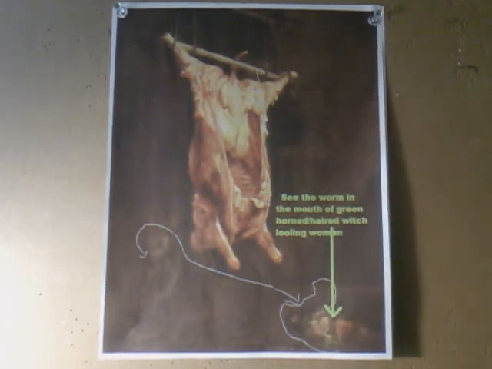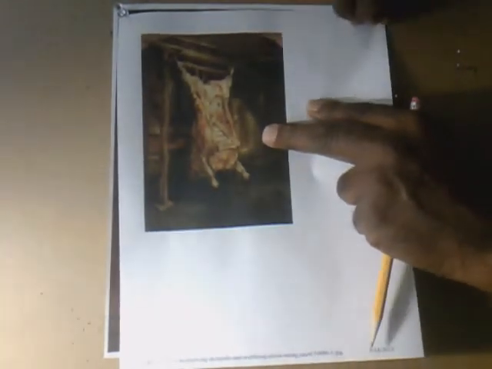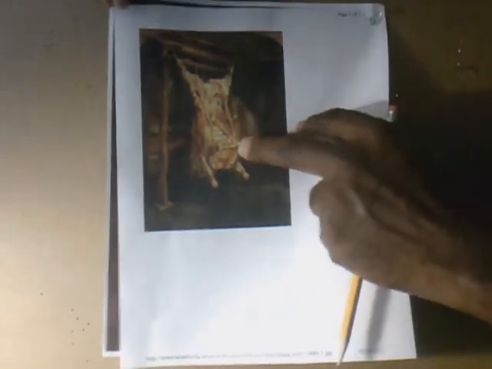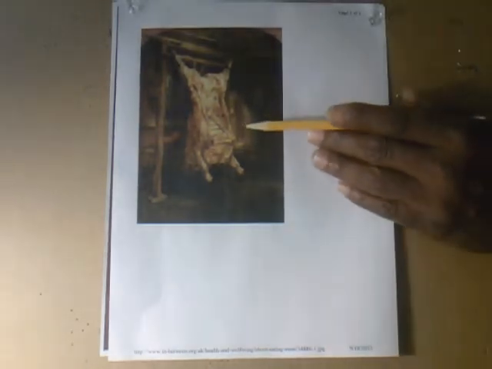Now, what other image is there? Here's the same, look, and here's the same pig without this scenario, without the woman there and without the head there. And this is what it looks like here. Now, what he does here, what Rembrandt does here, and I'm assuming that this was made in the 1600s, right around the same era, around 1655.